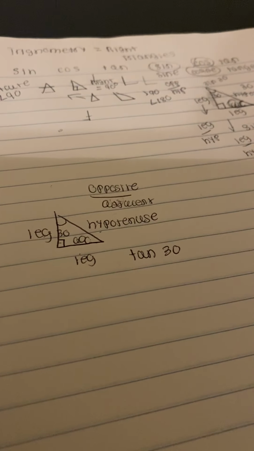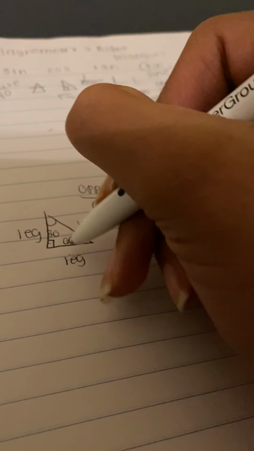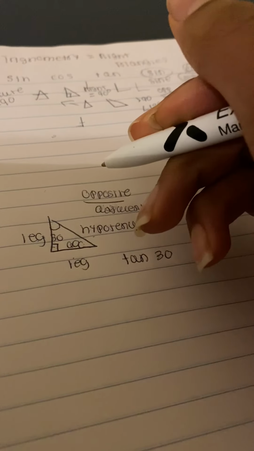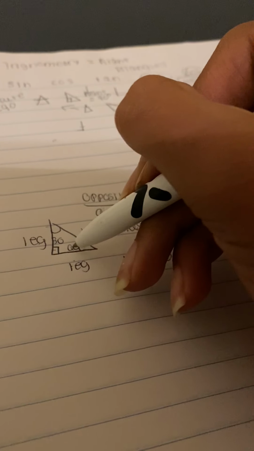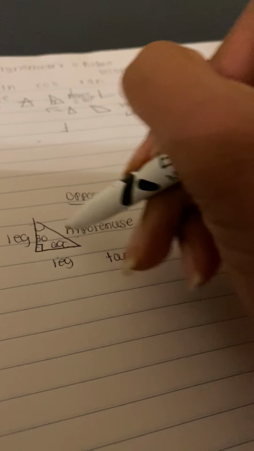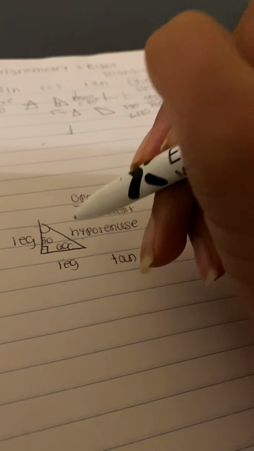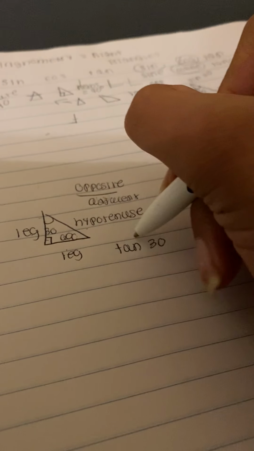So let's just find the tangent of 30. And once again, just to go over this again, this does not necessarily have to be 30 or 60 in these two spots. It does have to have a right angle, or 90 degrees, but for the other two corners, it does not have to be 30 or 60. This is just the conventional 30, 60, 90 triangle that we will use as an example. So we want to find the tangent of 30.